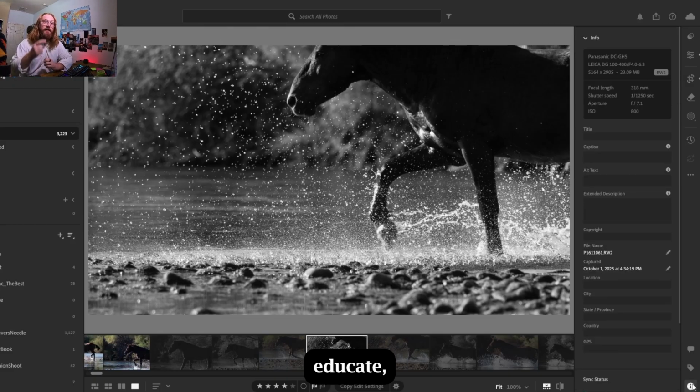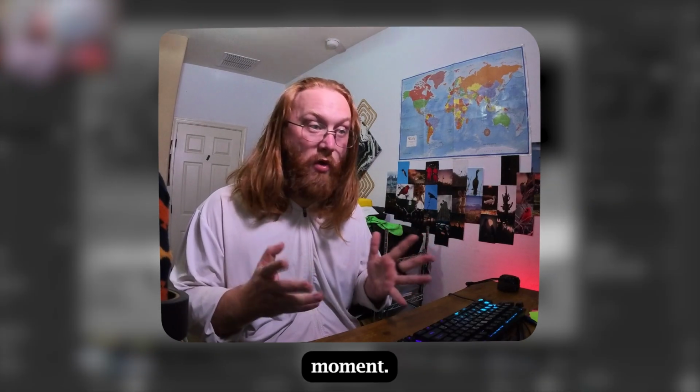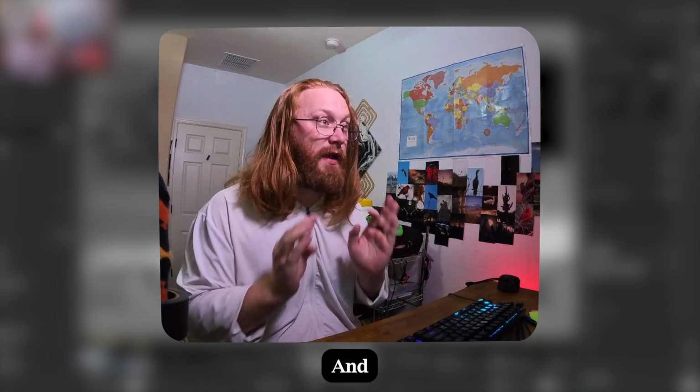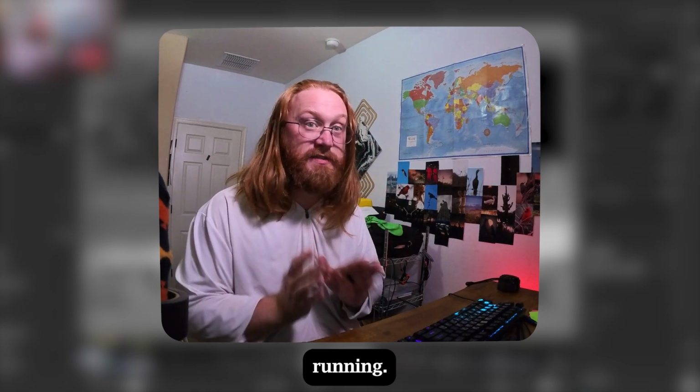Just to educate, we are shooting at 318 millimeter focal length at a 1/1250 shutter speed. Could I have shot faster? Yes, 100%. At f7.1, I probably could have gone down to f6.3, but this is what I had in the moment. Right before this moment, I was shooting a bird and I was catching the environment, and then this horse popped out behind it and it's running.